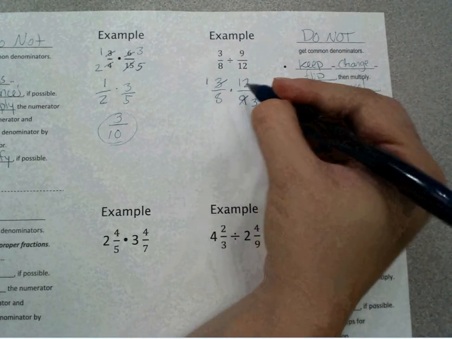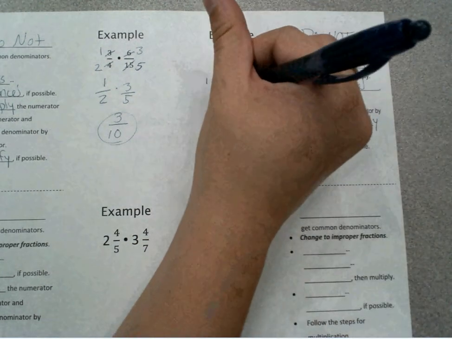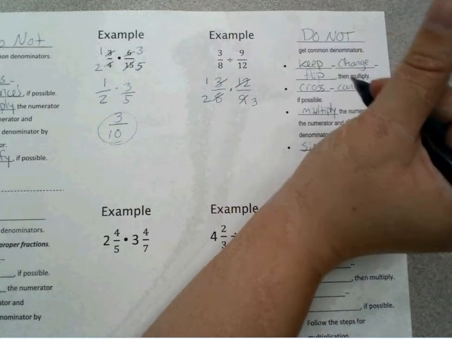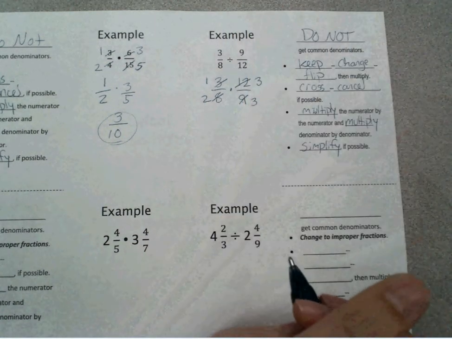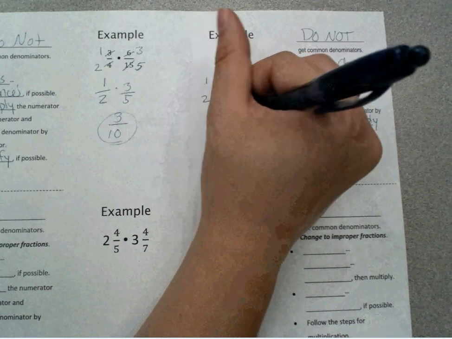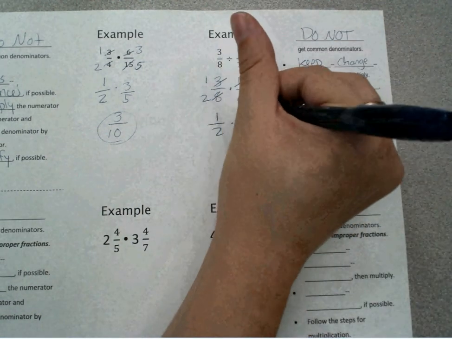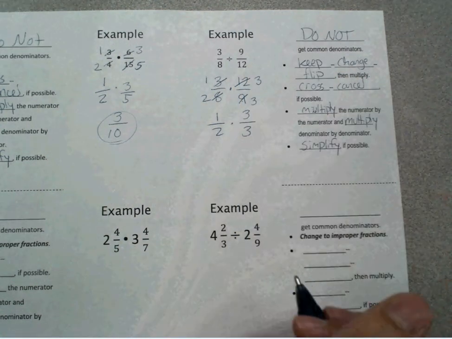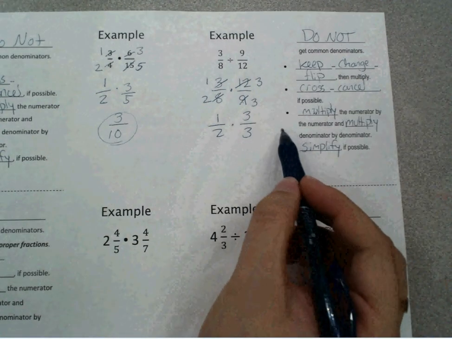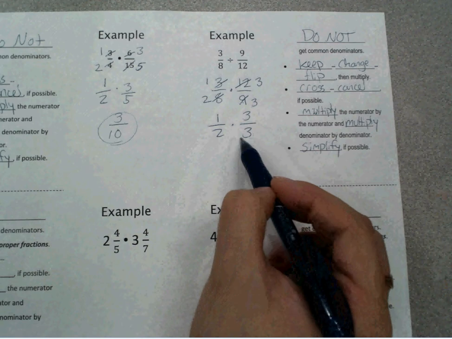Then 8 and 12, they can both be divided by 4. 8 divided by 4 is 2. 12 divided by 4 is 3. And then you can rewrite your fractions. Now this is 1 over 2. And then this is 3 over 3. You might be able to tell this is just 1 whole. And 1/2 times 1 whole is just going to equal 1/2.